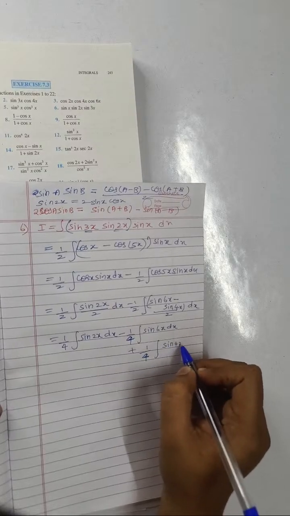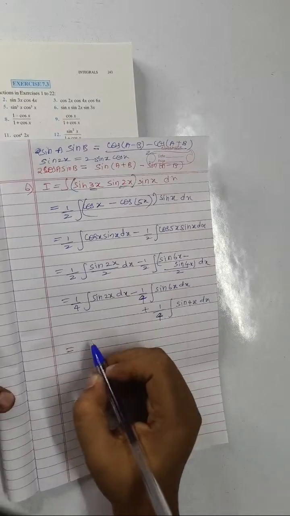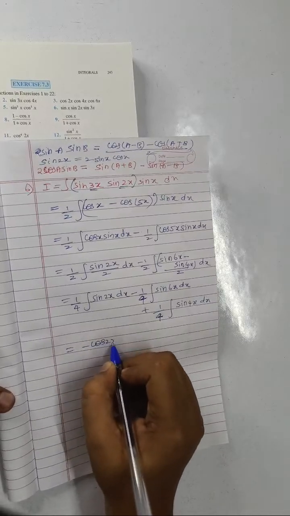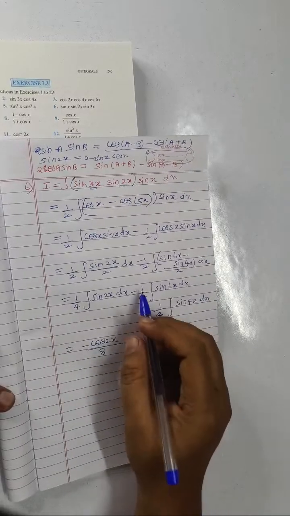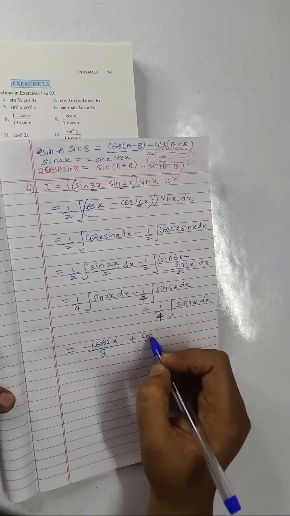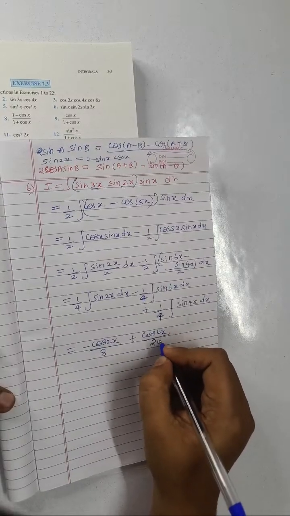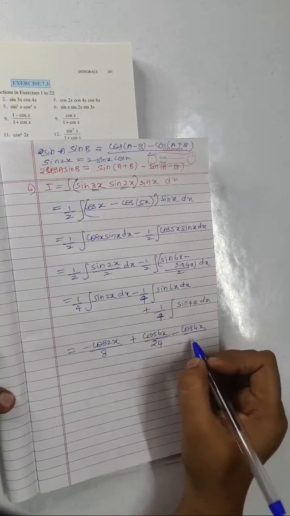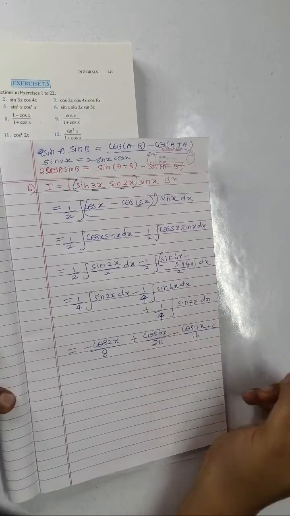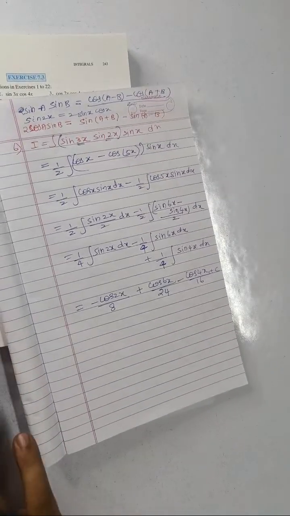Now integrating, you will get minus cos 2x by 2. Already have 4, so it will become 8. Minus into minus will become plus, cos 6x by, already 4 you have, so 6 4s are 24. Here it is cos 4x by 4 and already we have 4, that will become 16. And this is the required answer.